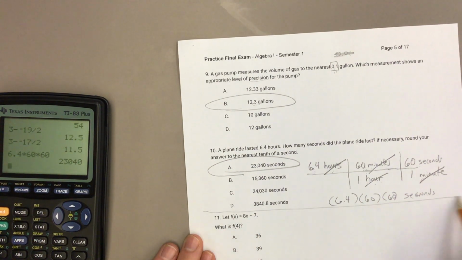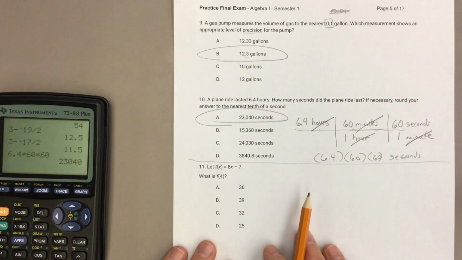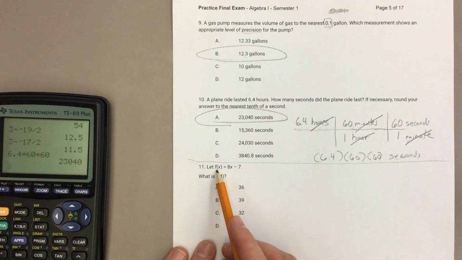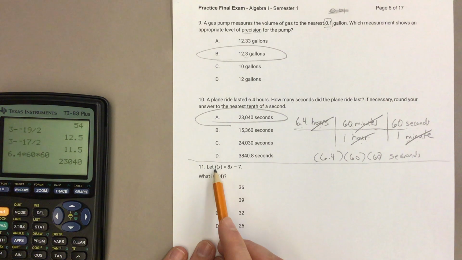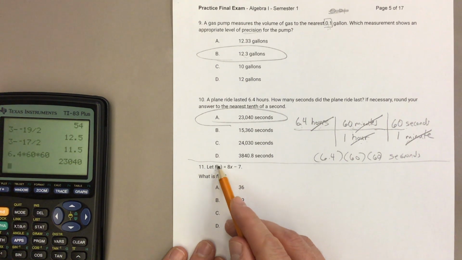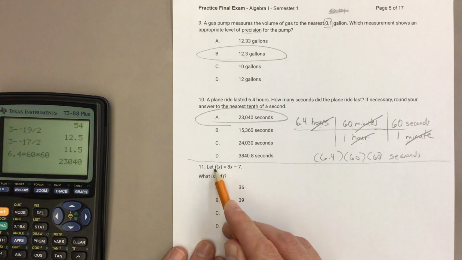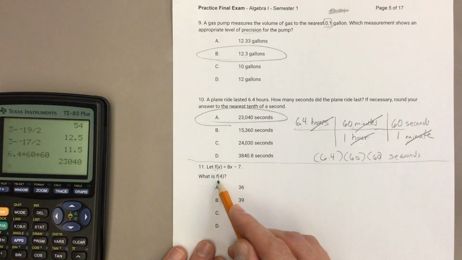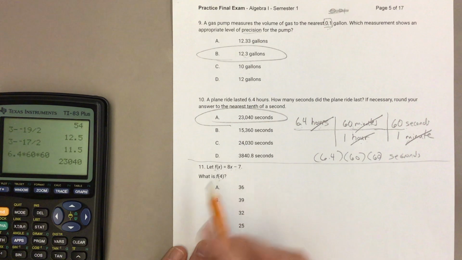Number 11, f of x. This is functional notation, okay? When we're looking at this, this is not f times x. This is a function, and you say it f of x. The function is f, the variable is x, okay? When it's 8 times x minus 7, what is f of 4?